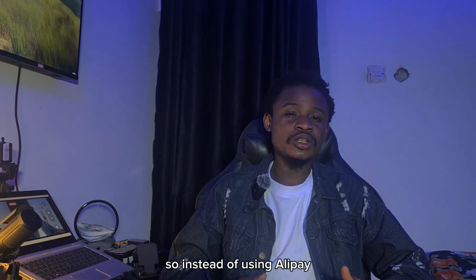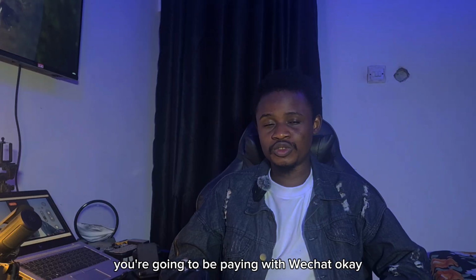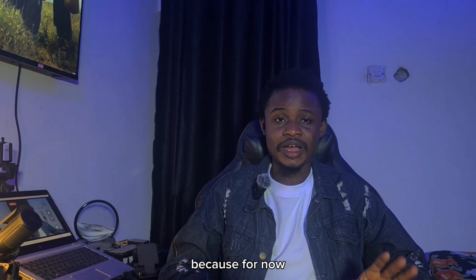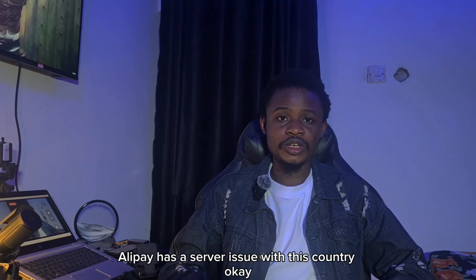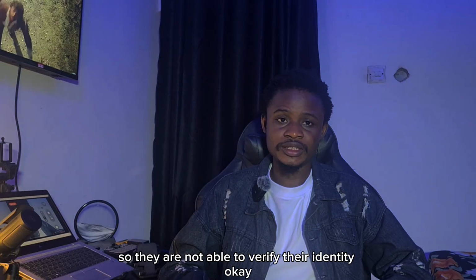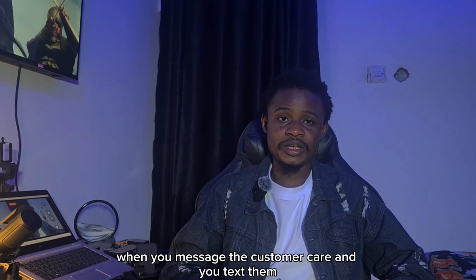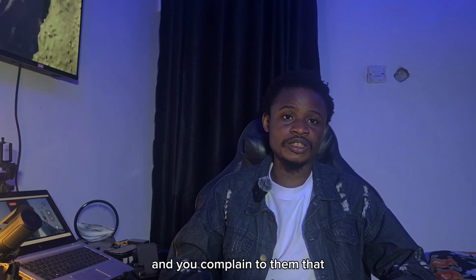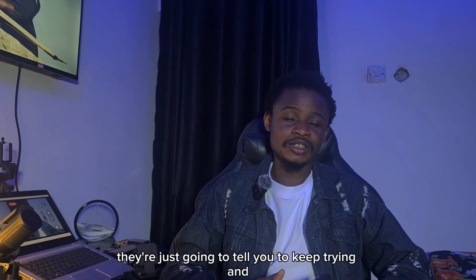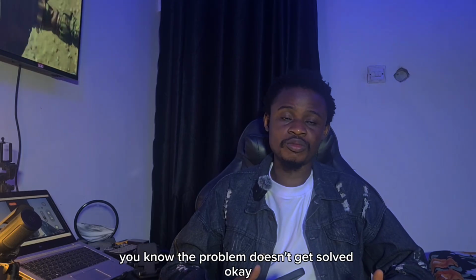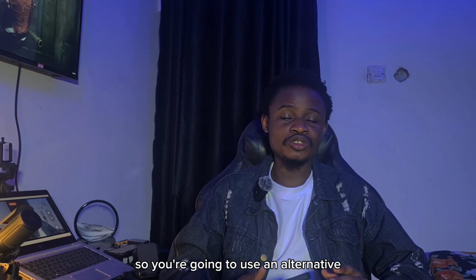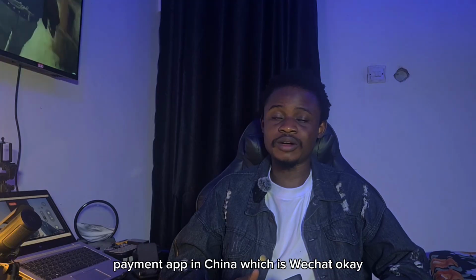So instead of using Alipay, you're going to be paying with WeChat, because for now Alipay has a server issue with this country. They are not able to verify their identity. When you message the customer care and complain to them that you have this problem, they're just going to tell you to keep trying, and the problem doesn't get solved. So you're going to use an alternative payment app in China, which is WeChat.